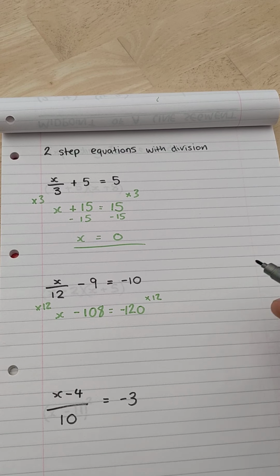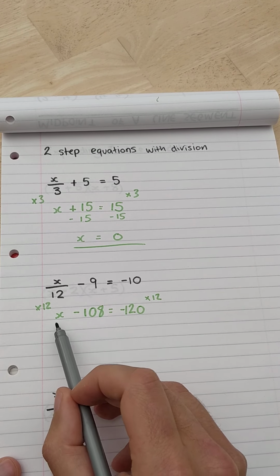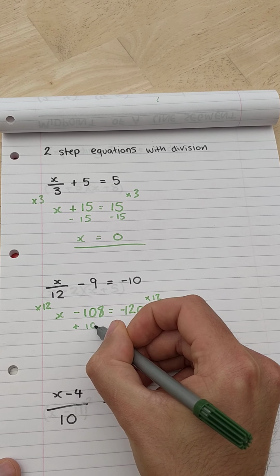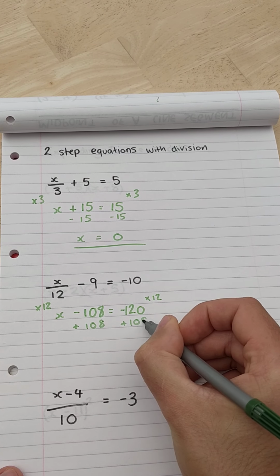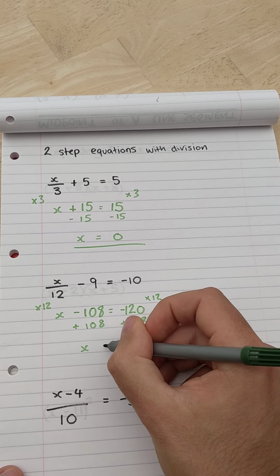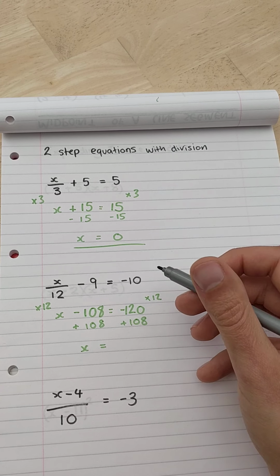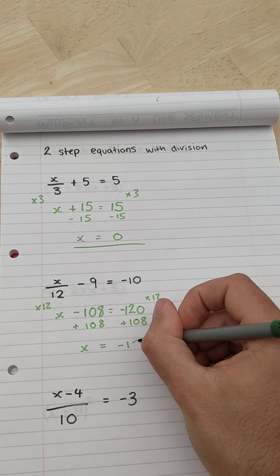Okay. Now, same process as before. I want to get the x on its own. So this is currently x take away 108. If I want to get rid of it, I need to add 108 onto that side. I have to add 108 onto this side. Okay. So I'm left with x is equal to negative 120, add 108, it's not going to get us back to 0. I'm left with negative 12.